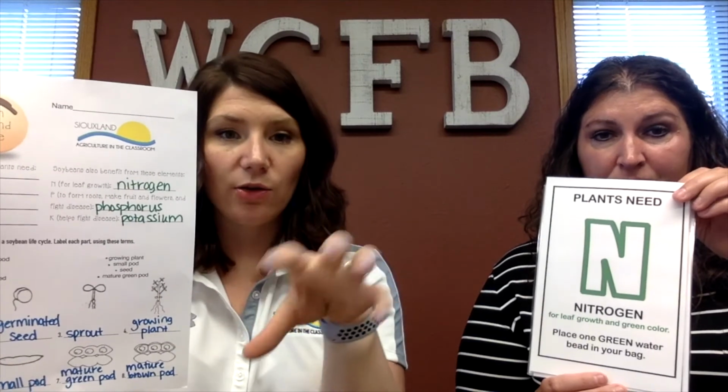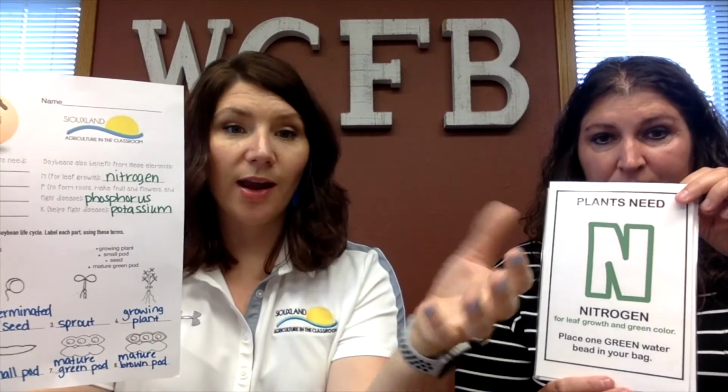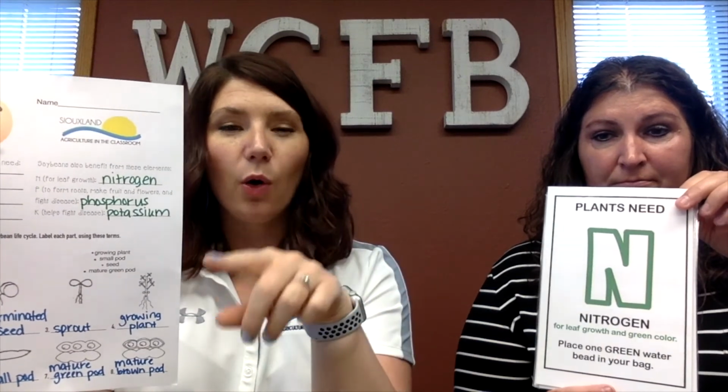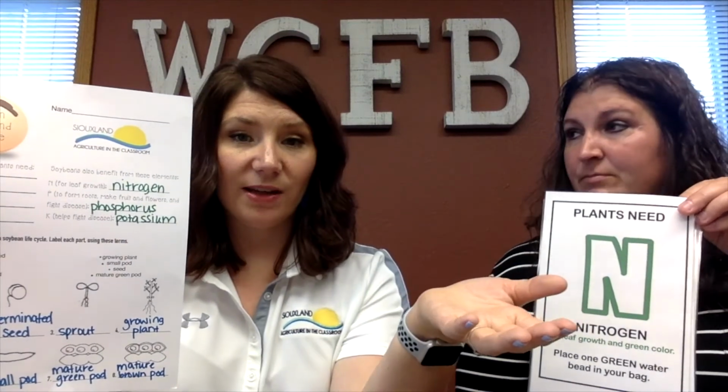So in Iowa, our farmers often rotate crops. That means one year they plant soybeans, the next year is corn, and they go back and forth. Corn especially needs a lot of nitrogen. So if you plant soybeans in the soil the year before, they produce nitrogen and it stays in the soil, and it's a big benefit to corn.